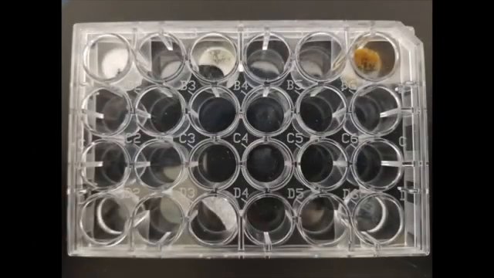Here are some stills of the individual cells, just in case it took a little while for some of the precipitates to show up.